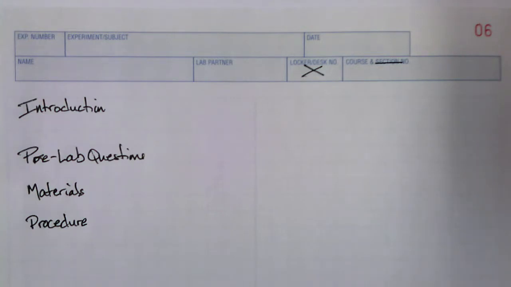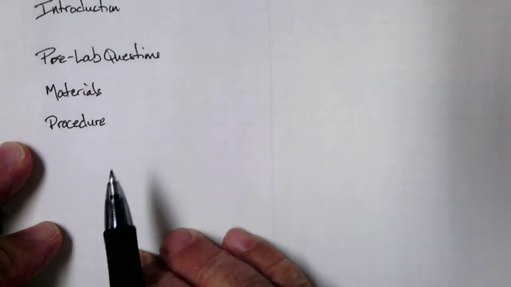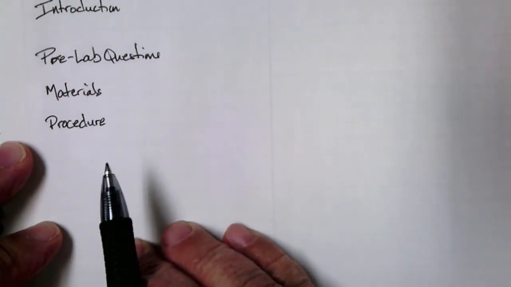And after that, your procedure. You can copy the procedure verbatim from the laboratory handout that I give you, or you can summarize that. You need to be careful with summarizing, though. You want the directions to be clear so that you can follow them. Ideally, you should be following the procedures that you've written here in your lab notebook, not off the lab sheet itself, because this is what you'll have to refer back to. You may lose the lab handout at some point, but you should have this. All of these 4 sections should always be filled out before you enter lab.